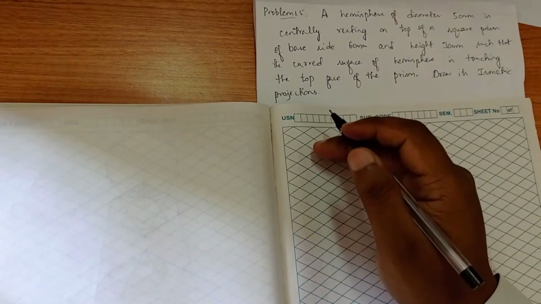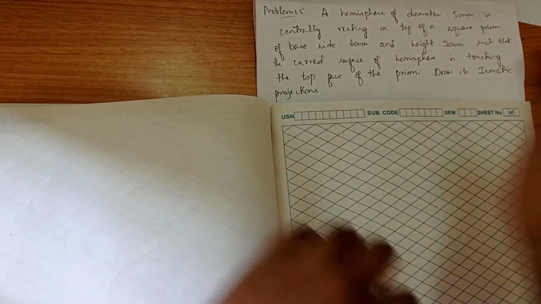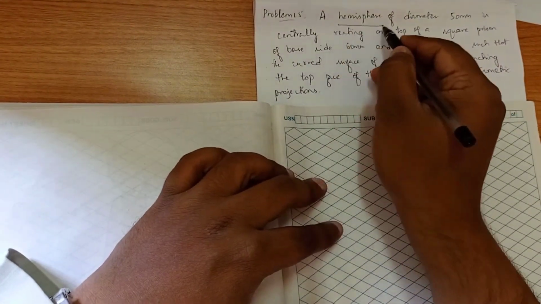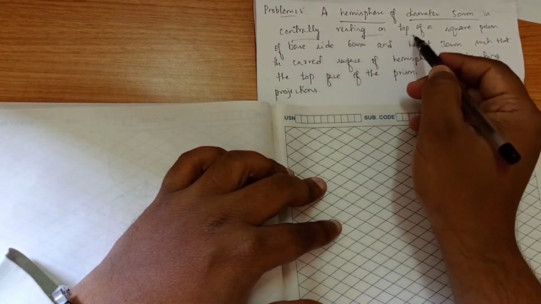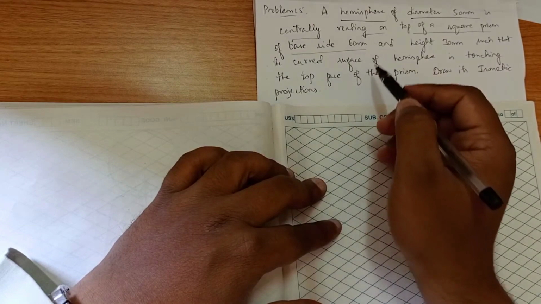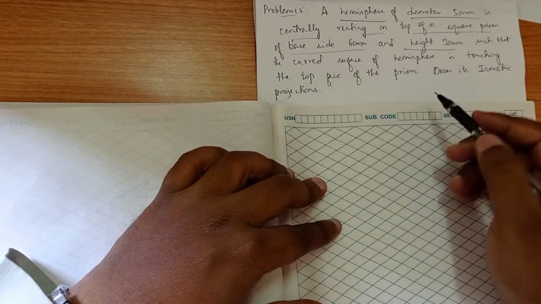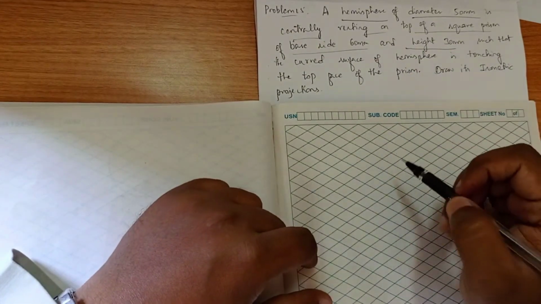Okay, we solve another problem on isometric. It is problem number 15. We have to construct a hemisphere of diameter 50 centrally resting on top of a square prism of base side 60 and height 30. So on the square prism we have to construct a hemisphere.